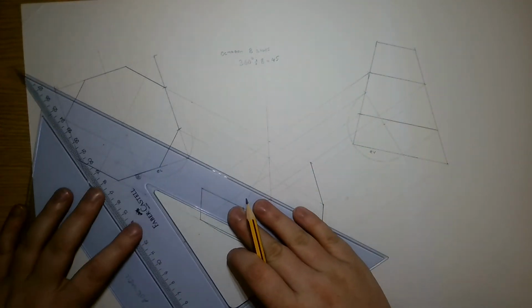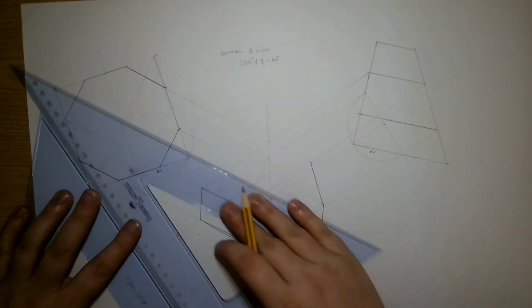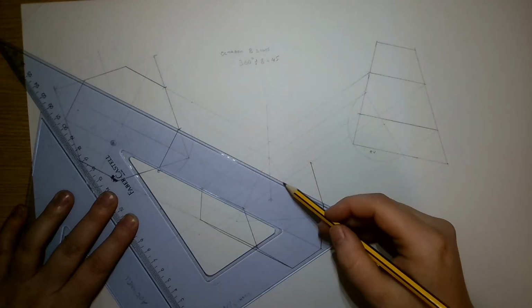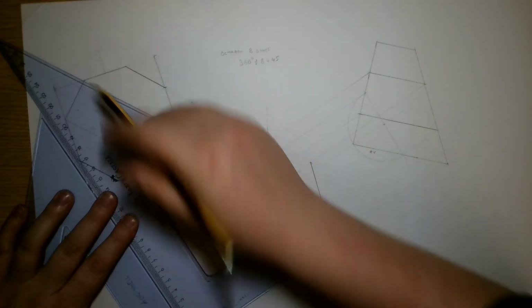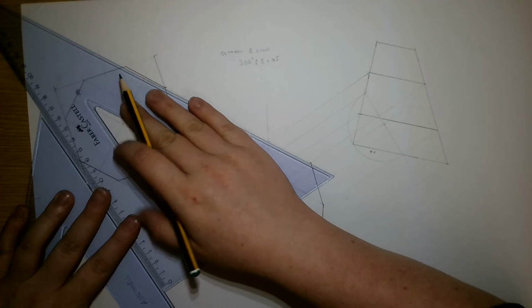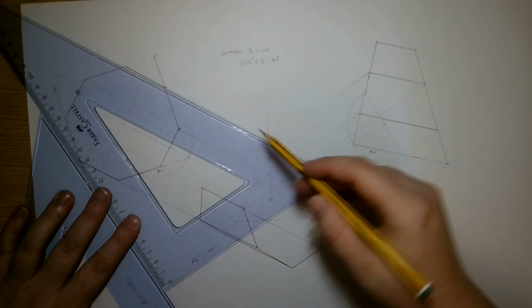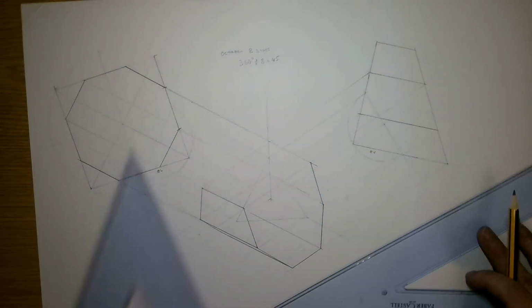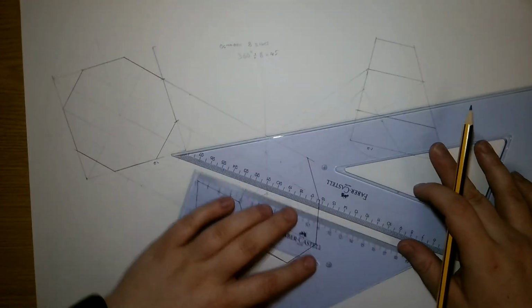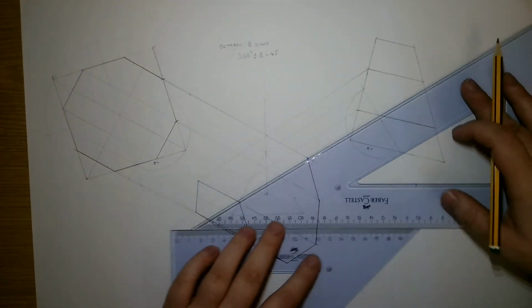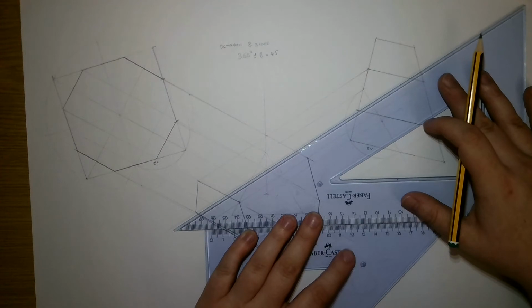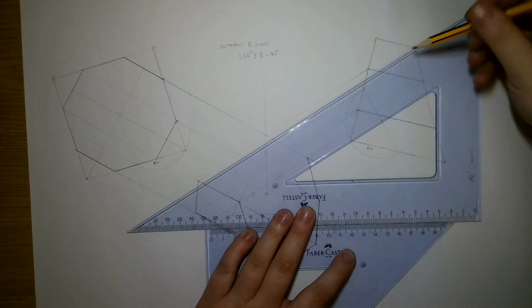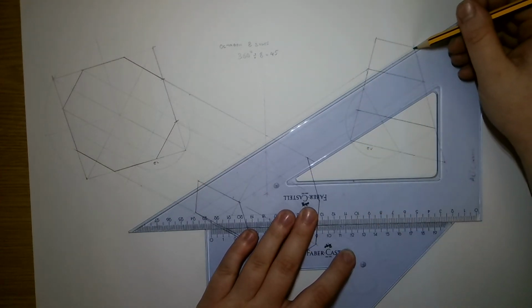Okay, last one, we're going to bring in the top points. Bring those up. Okay. And sliding set squares, set them up. Bring in those top points to where they're going to hit.